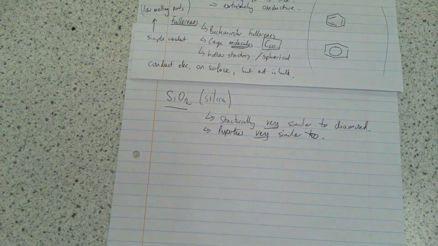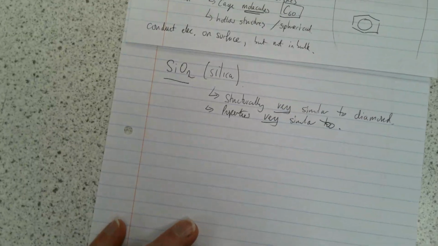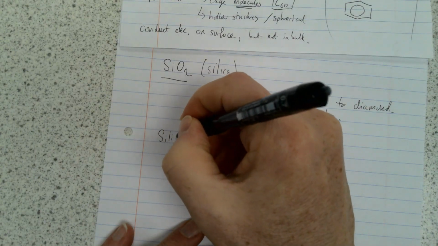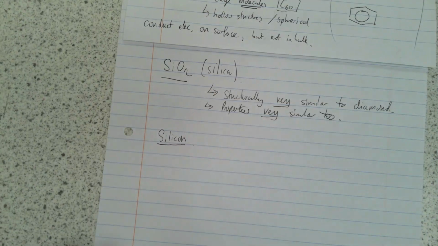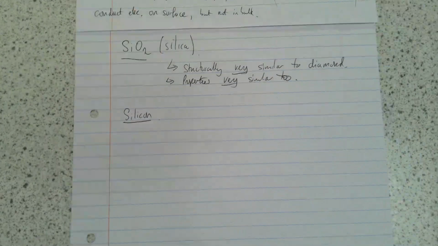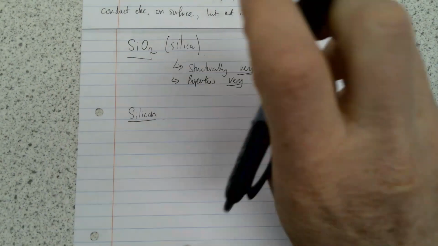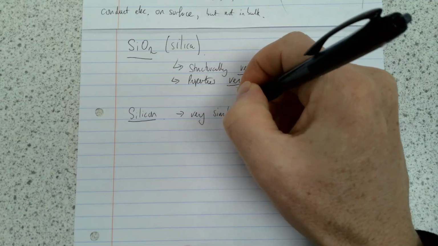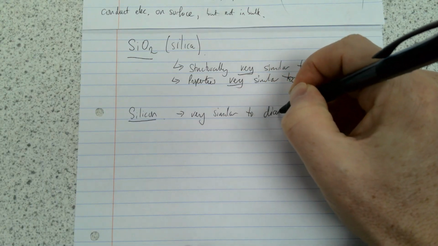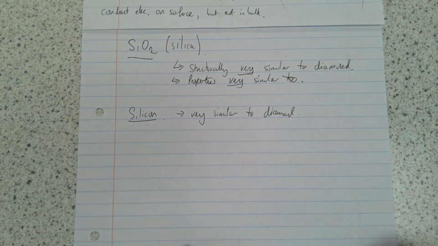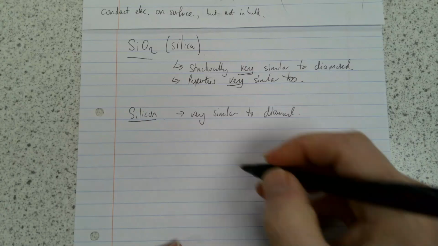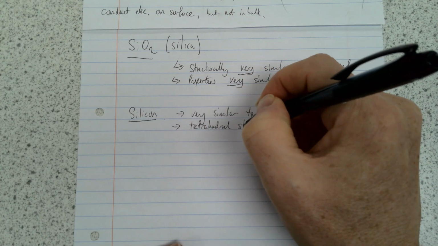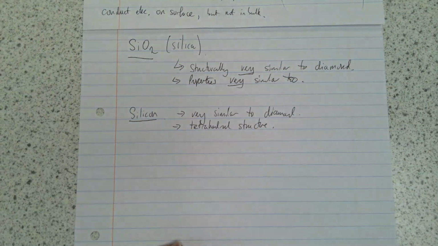You won't be asked to draw it, but you're expected to know what silica is and that it's got a giant covalent or covalent network structure. Silicon also, you need to know a little bit about. But you need to know that silicon is very similar to diamond as well. They're both in group 4, or 14 if you like, and therefore they have similar stuff. So they've got the tetrahedral structure again, and all of that kind of stuff.